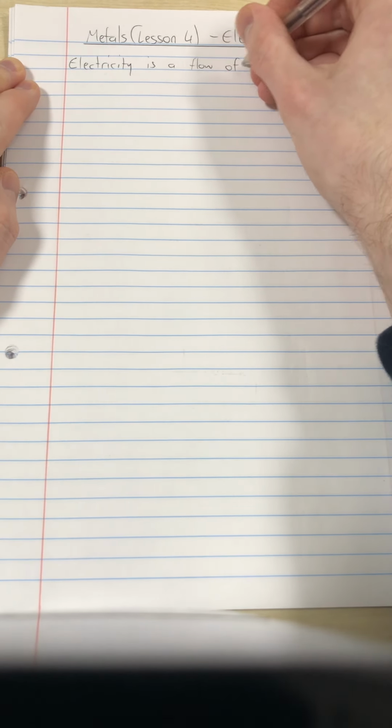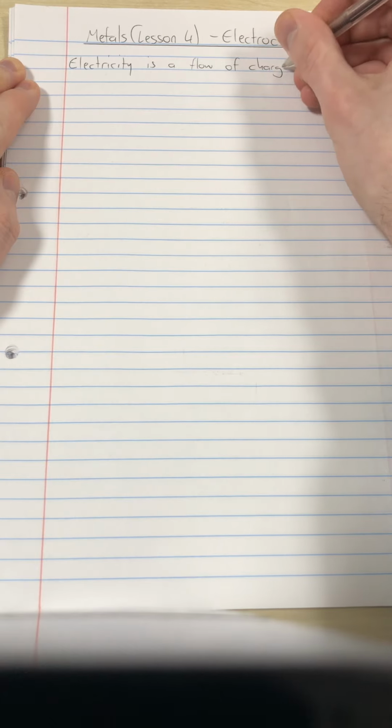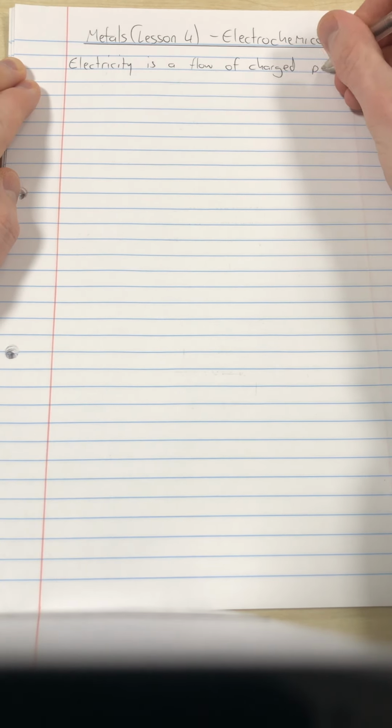So, today's lesson, lesson 4 on metals, we're going to look at electrochemical cells. Before we start talking about that, I just need a wee bit of background very quickly on electricity. So electricity, you should know, is a flow of charged particles.